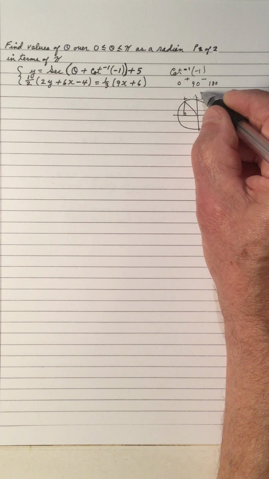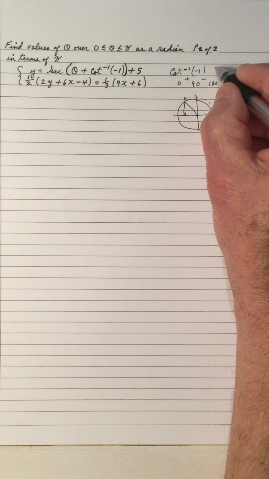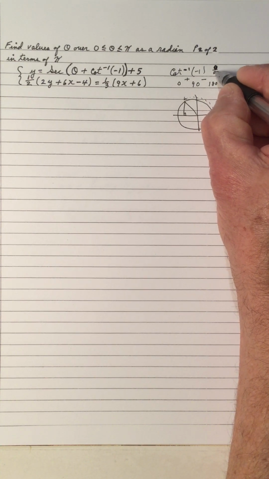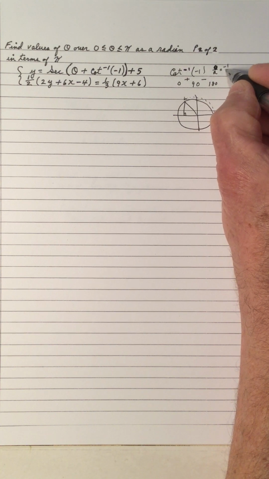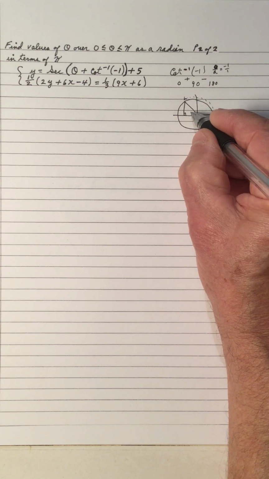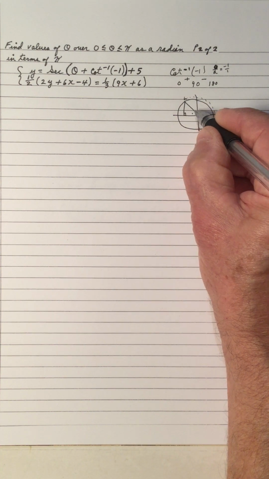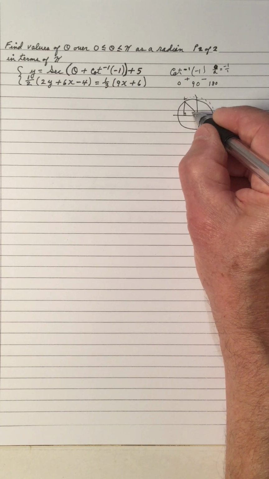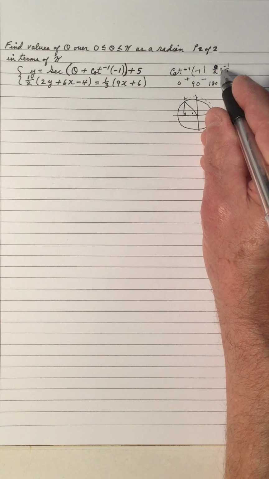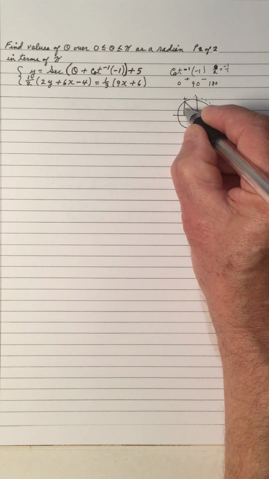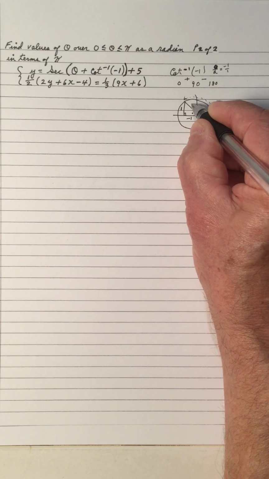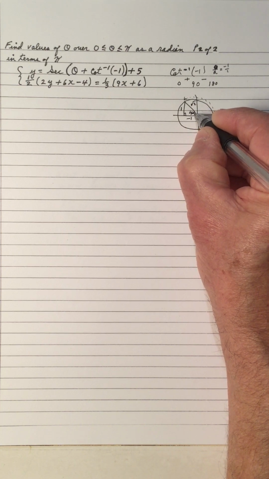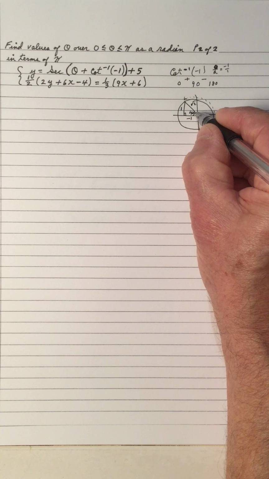So we draw the rotation to get to quadrant 2. Cot is adjacent over opposite, so that is negative 1 over 1. For the reference angle, adjacent is negative 1, opposite is 1, hypotenuse is root 2. So this is a 45 right triangle, and the reference angle is 45.